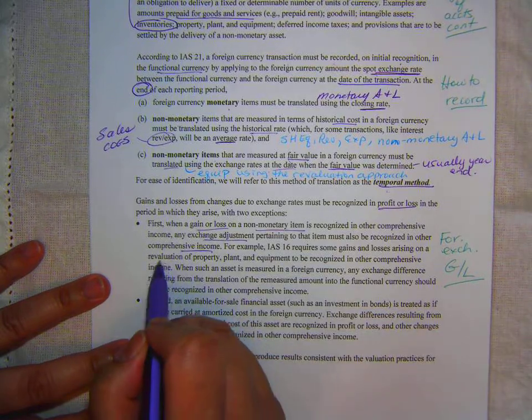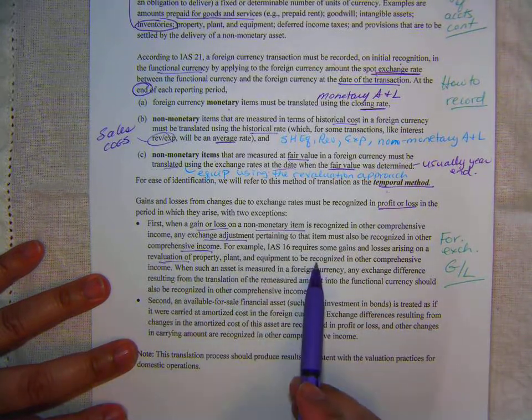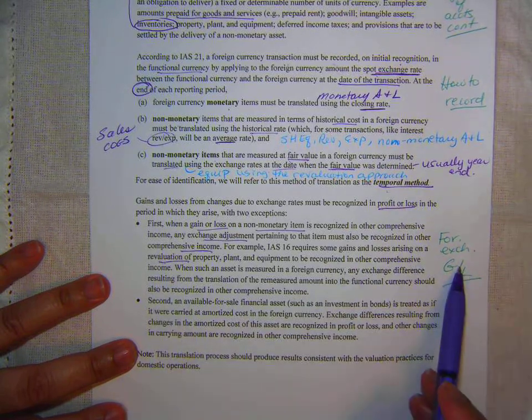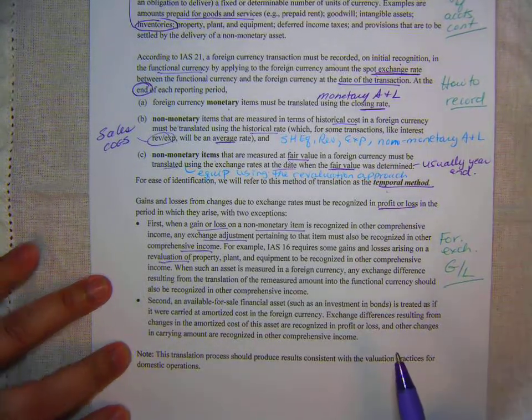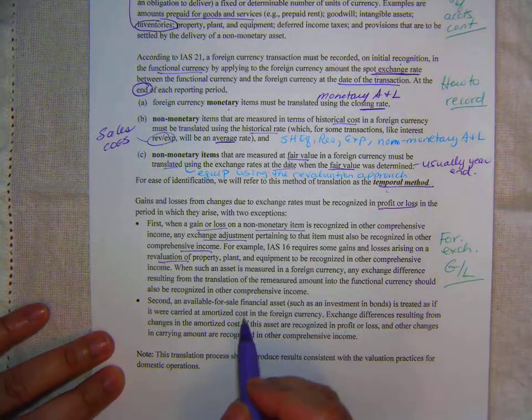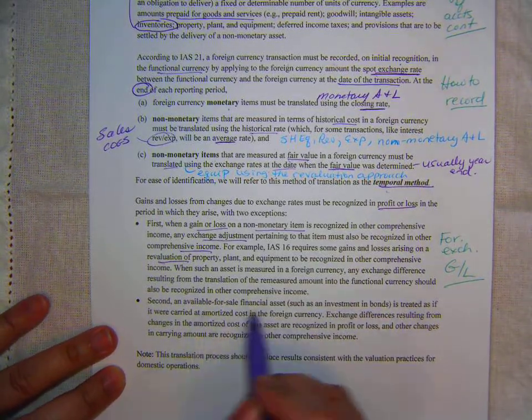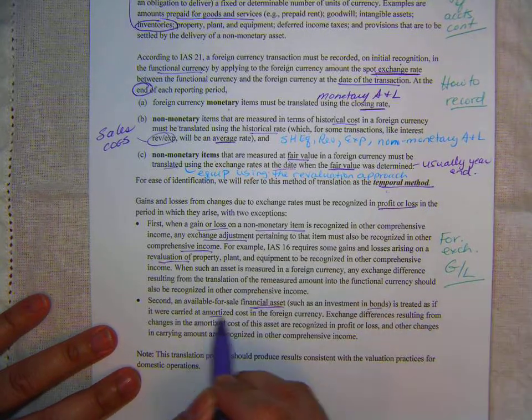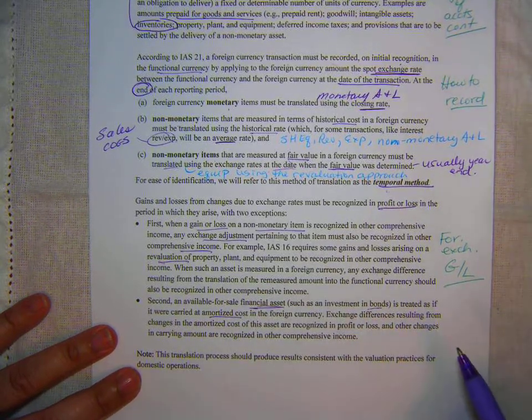For example, with revaluation of property, plant, and equipment, any changes in it go to OCI, so therefore the foreign exchange gain or loss would go into OCI. Second, if you have an available for sale financial asset, such as an investment in bonds, you're treating it at amortized cost in the foreign currency.